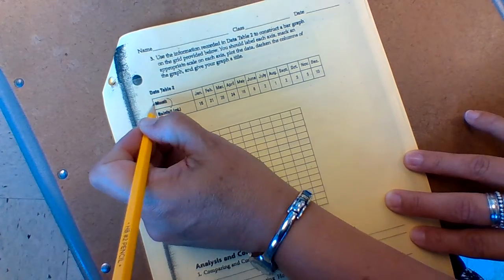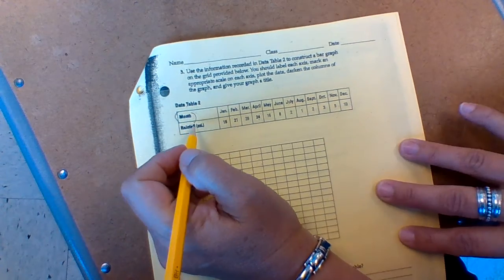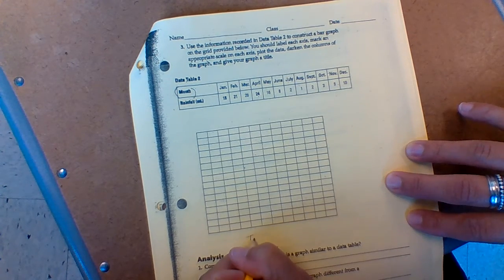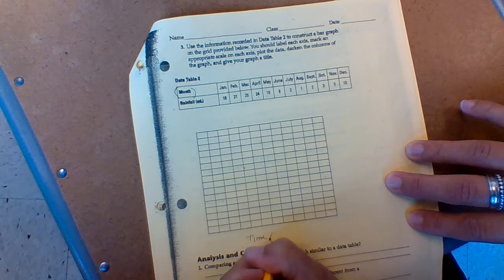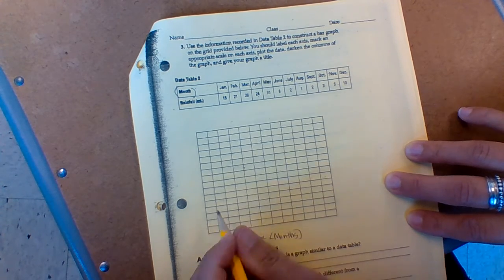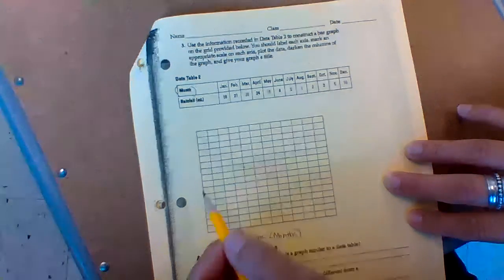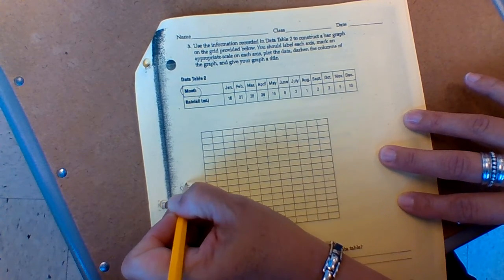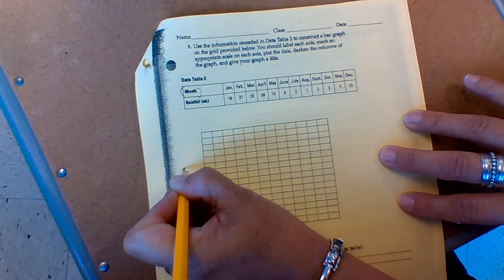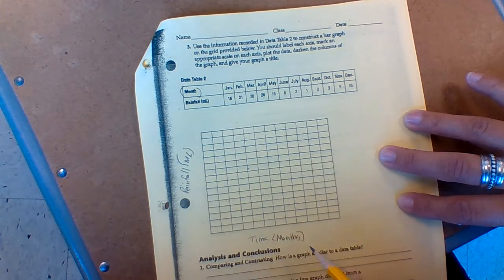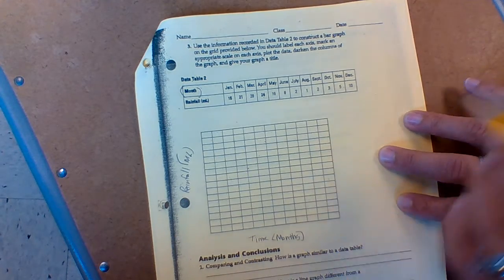Now this data table actually gave you the unit, months. Months, seconds, days, they all measure time. The dependent variable, which is the result, goes on the y-axis. Remember, you always want your units right after you title the x and the y.